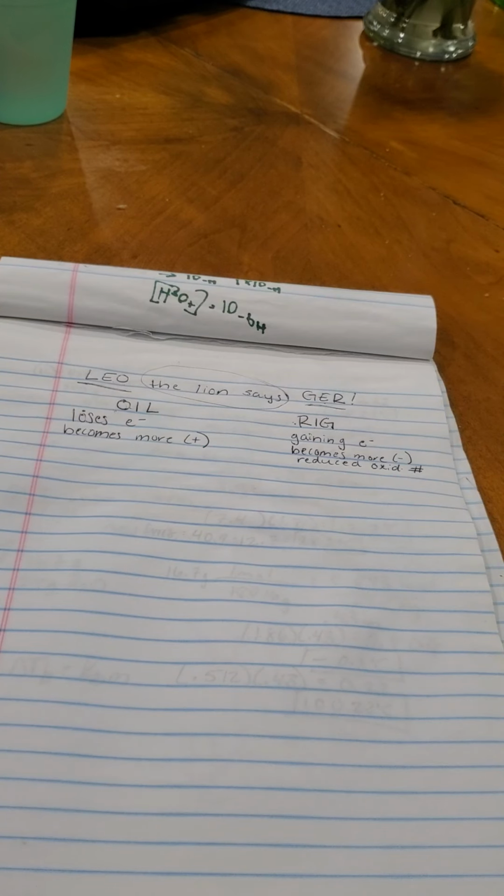Okay, so now we're going to talk about reducing agents and oxidizing agents. And this is where it can get a little tricky because if you're something that is being oxidized, you're actually going to be the reducing agent. And if you're being reduced, you're going to be the oxidizing agent. So I'm going to write this down.